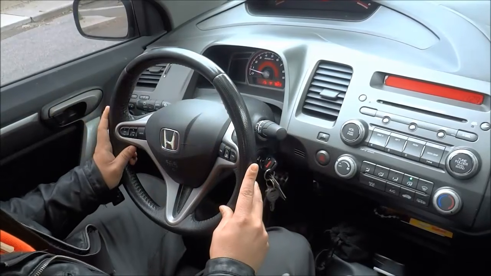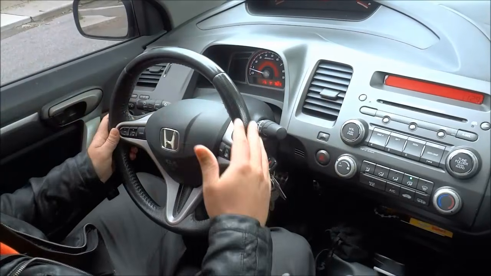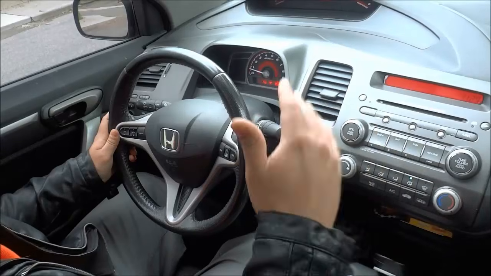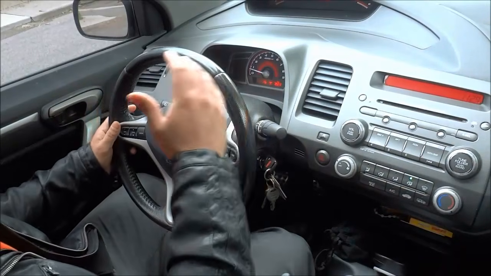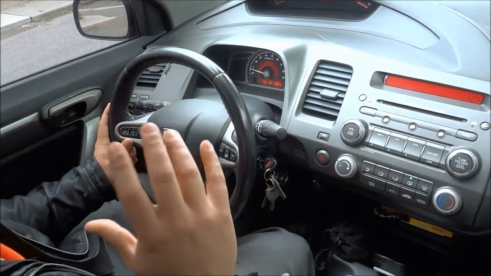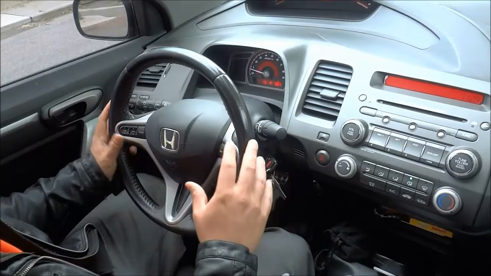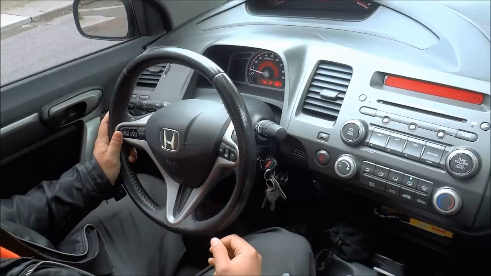Now, for all of these examples, we will be acting as if the nearest side of the road is on the right-hand side of the car. So basically, we will be assuming that we are parking on the right-hand side of the road for all of these examples. I'm just telling you this now so that it's a little bit easier to explain them. So let's get right to it.